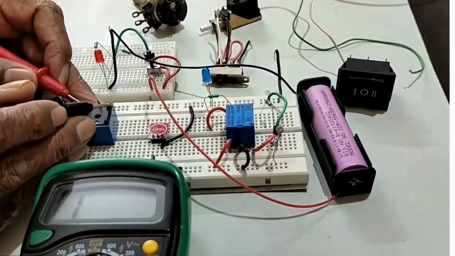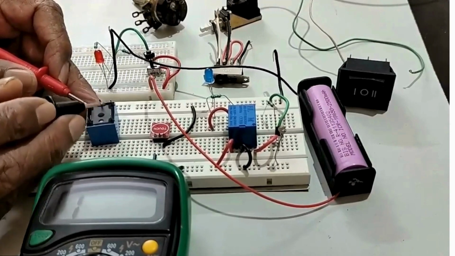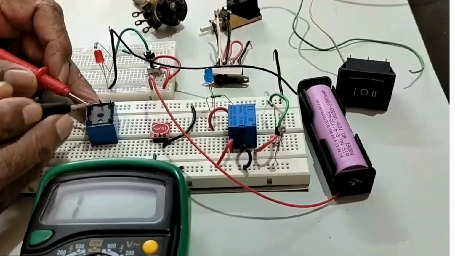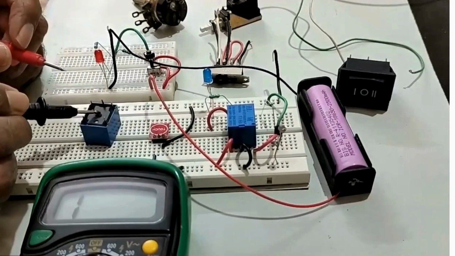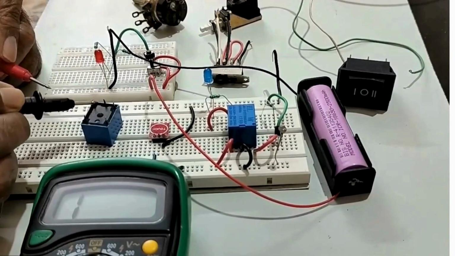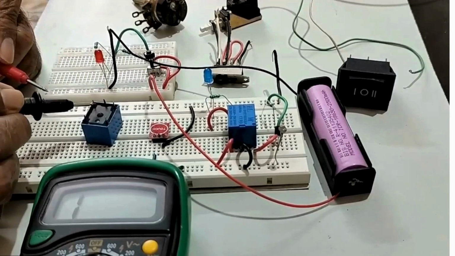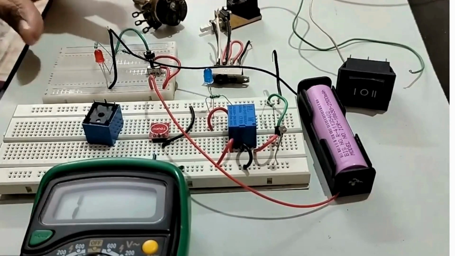When the current is passed through the trigger, this will go to that position. That means it will switch from this position to that position. So this is the switch. What is inside? An inductance coil. How does it work? What is the principle of working? It works on the electromagnetic principle.